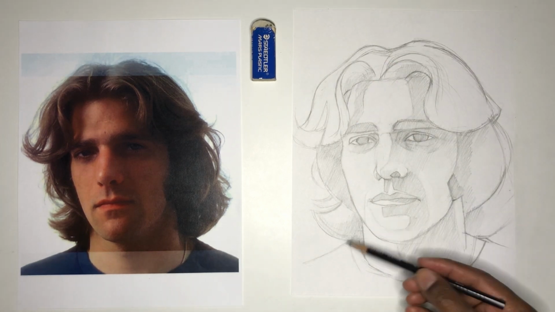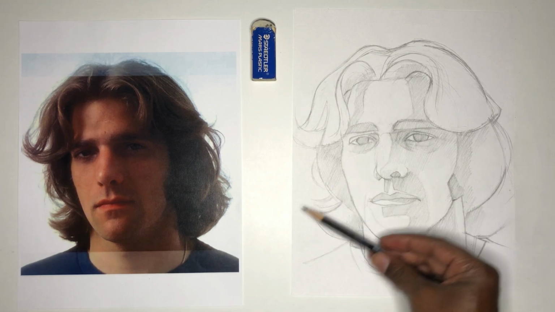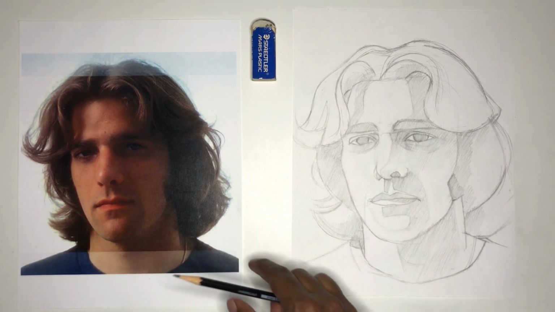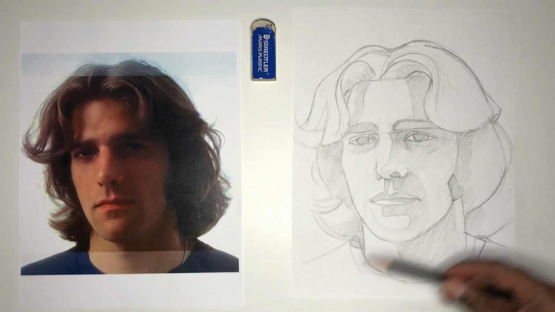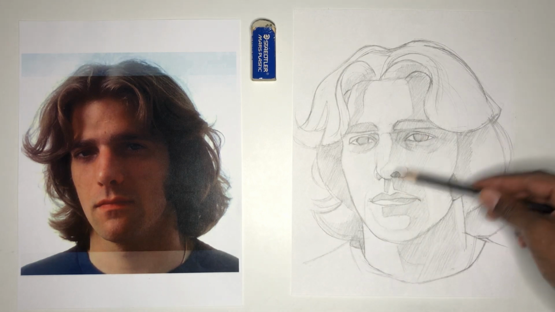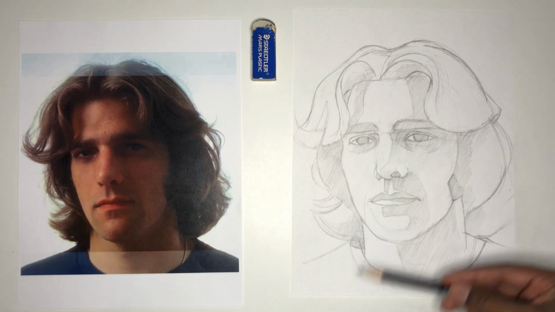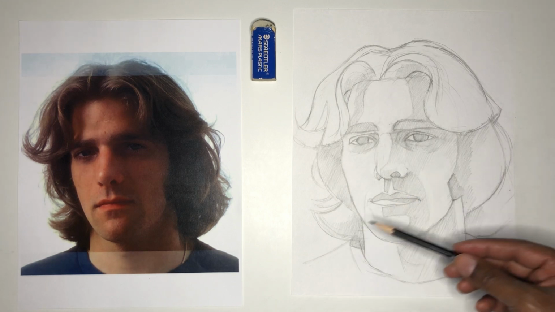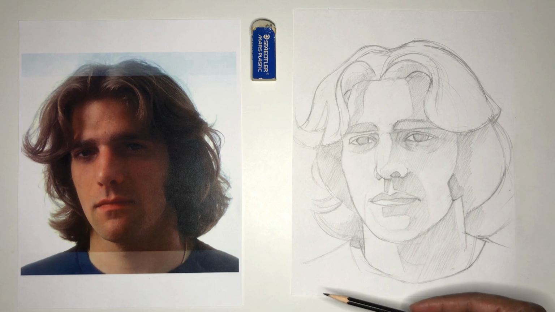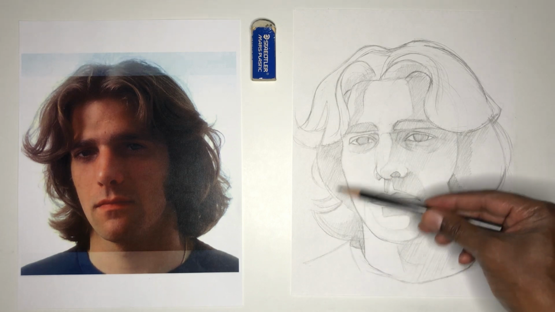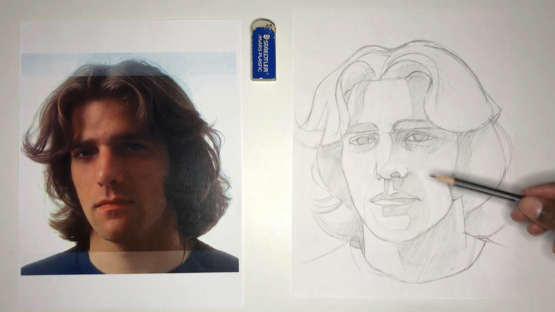So at this stage, I'm just going through and trying to block in the big, large chunks of value on his face. And as you notice, I've done my hatch shading all at the same angle, and that's just personal preference. There's no right or wrong way to approach that.